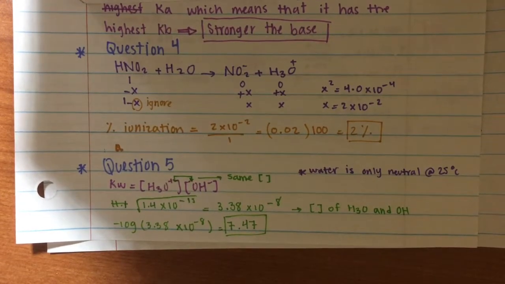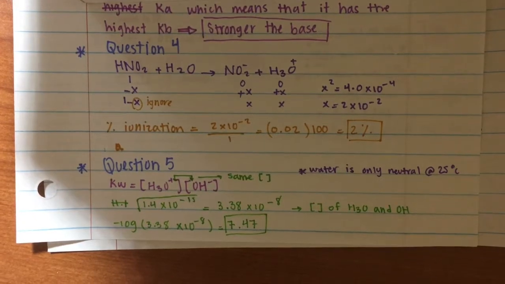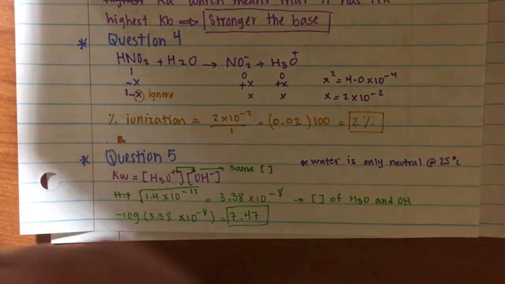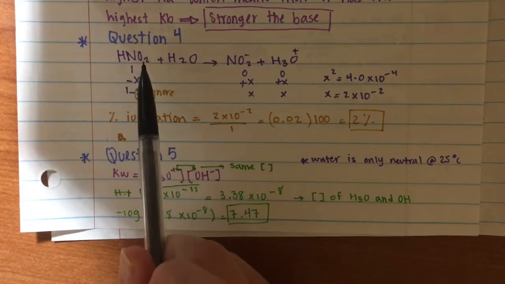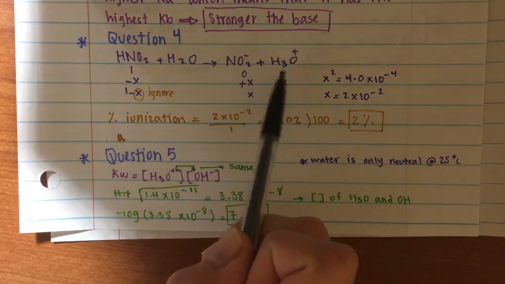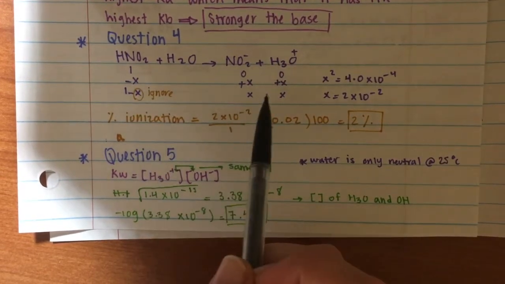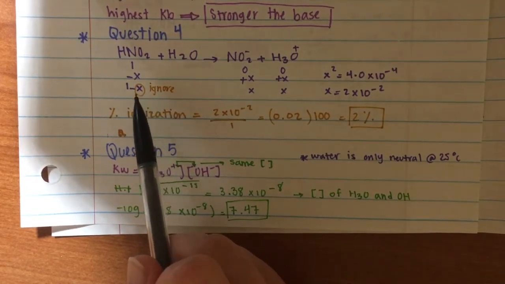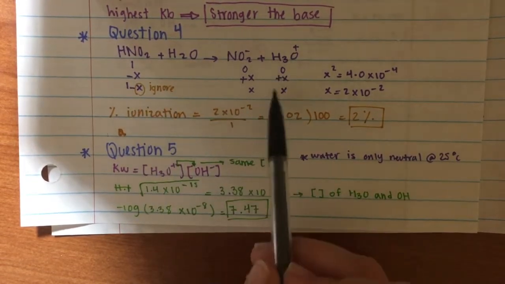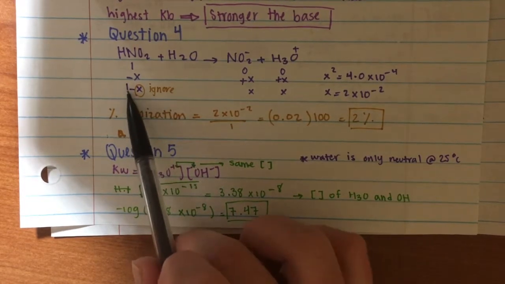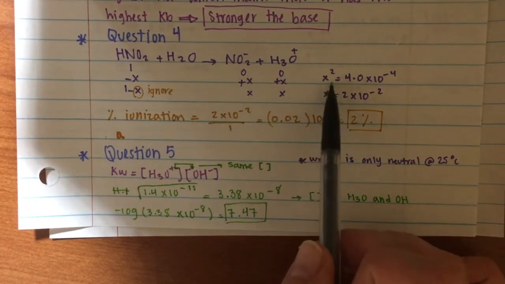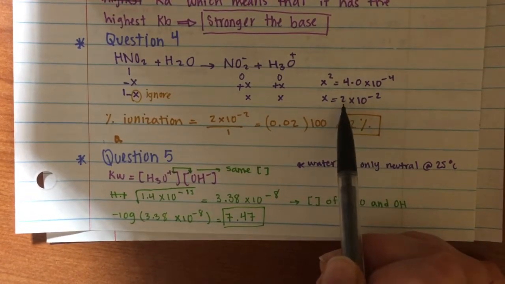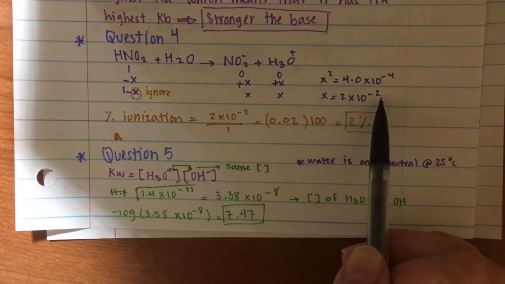Question number 4 says, on the basis of the information above, what is the approximate percent ionization of HNO2 in a 1 molar HNO2 aqueous solution? So what you have to do is make an ICE chart again. You start with 1 molar of HNO2, but you don't have anything in the products. You do minus x, plus x, and then plus x. And then you can ignore this x because it's going to be a small number. So you do products over reactants. Since reactants is just 1, it's just going to be x squared. And then you have the Ka, so you can just plug it in. You get x to be 2 times 10 to the negative 2.